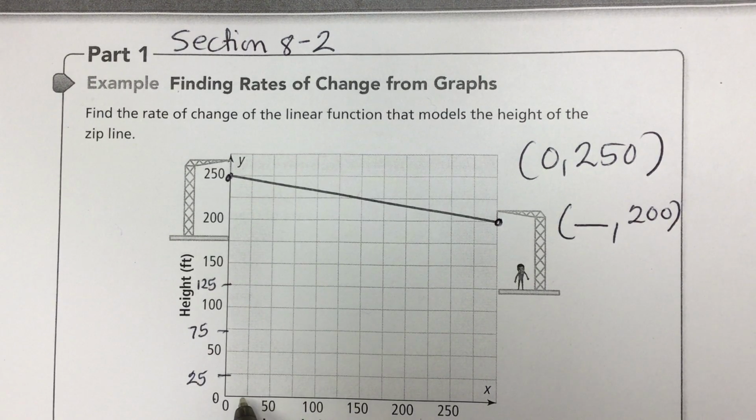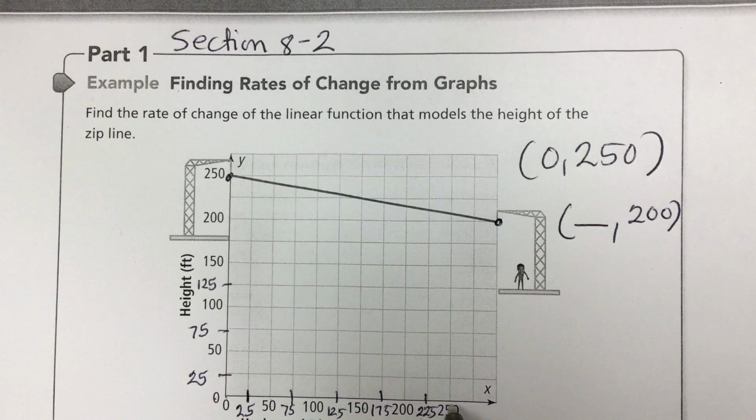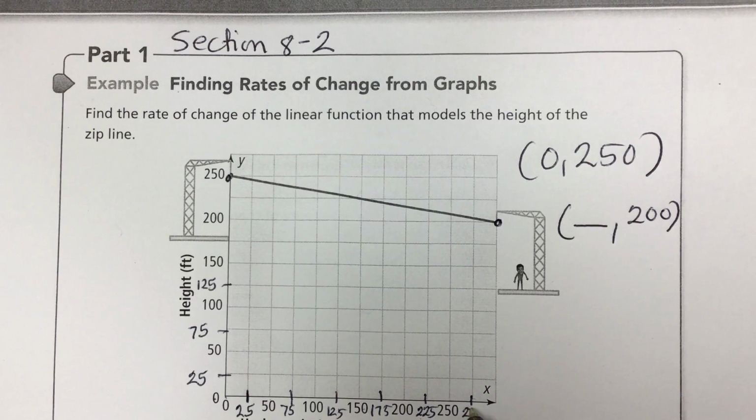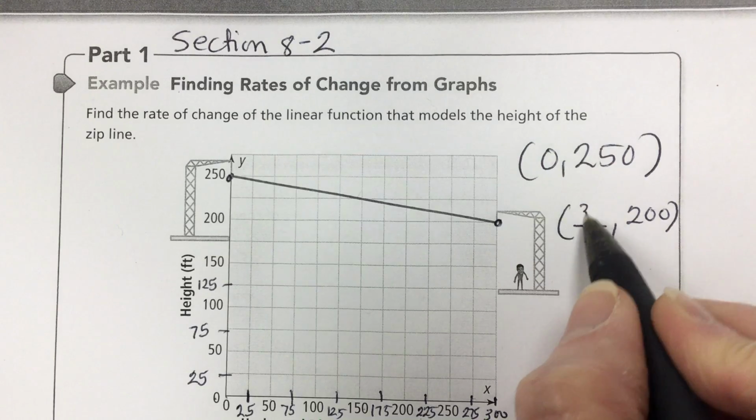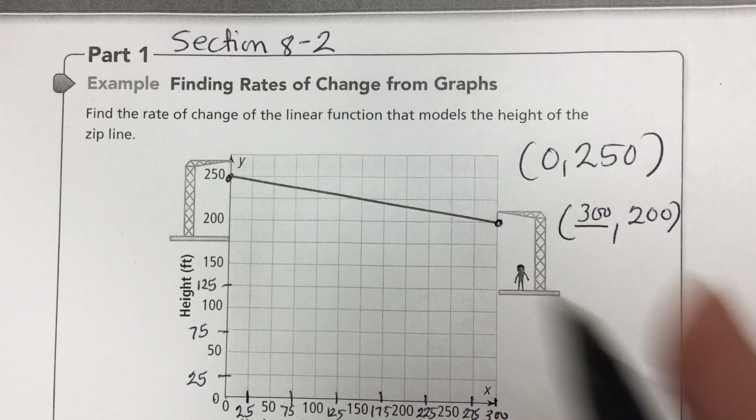Okay? So again, I have 0, 50. So this little marking halfway in between is 25, 50, 75, 100, 125, 150, 175, 200, 225, 250, 275, and this would be 300. So x is 300 at this point, okay?